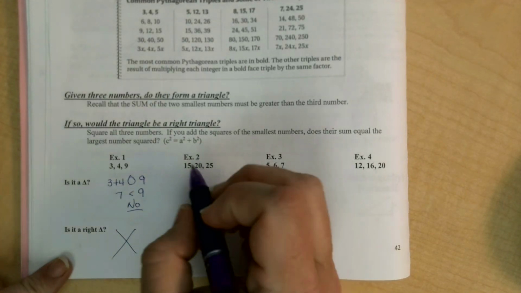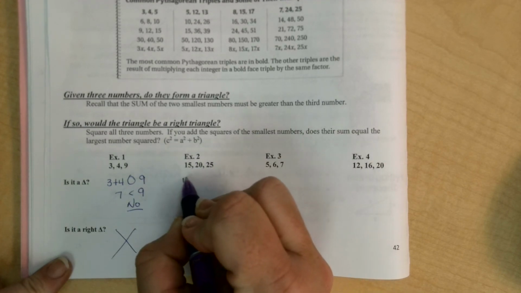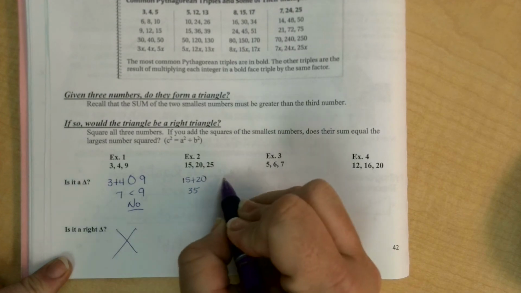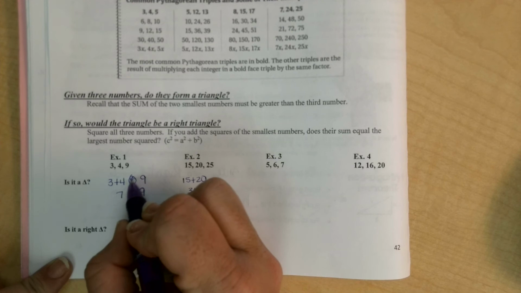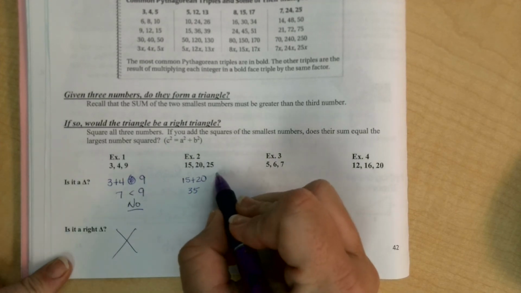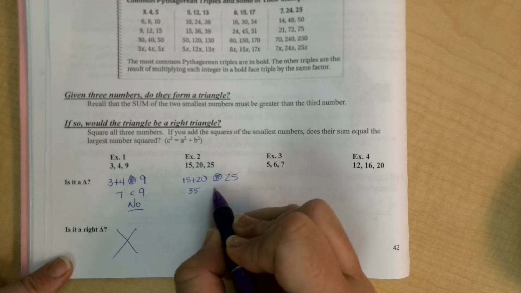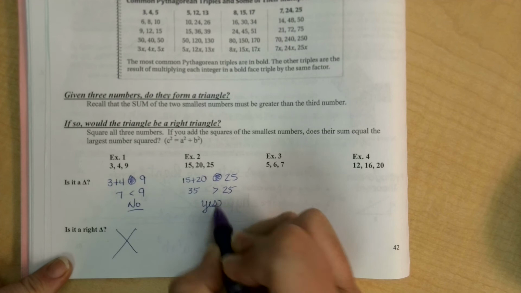But when I go to number 2, if I try 15 plus 20, that's 35. And this was meant to be like a comparison bubble. If I'm comparing it to 25, I would say 35 is greater than 25. So yes, it makes a triangle.